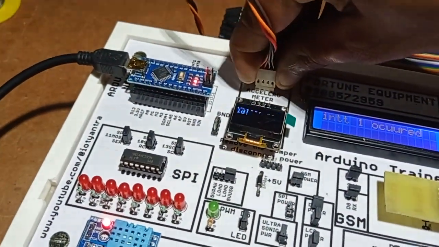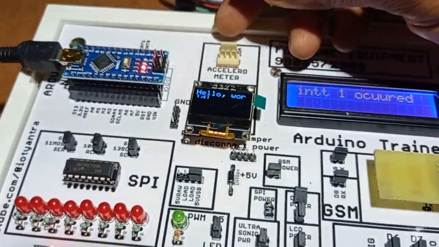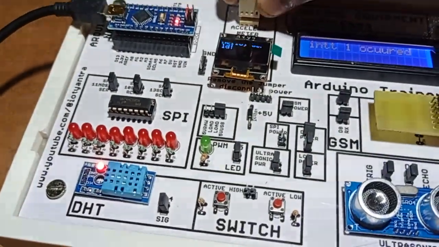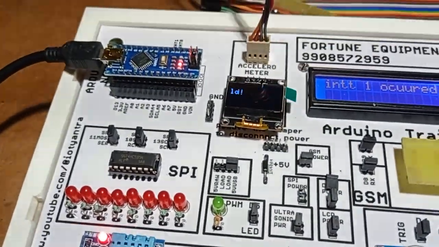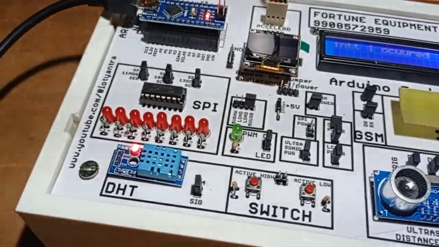Already there is a slot provided here which is mentioned as accelerometer. Remember this as well as this. These 3 are I2C devices with different addresses running on the same bus. So with only 2 wires, the Arduino is able to communicate with different devices.